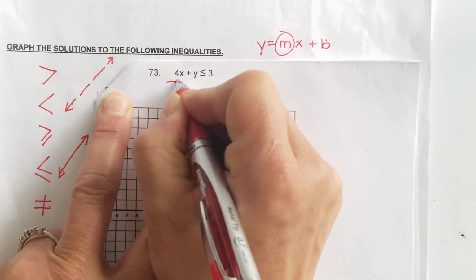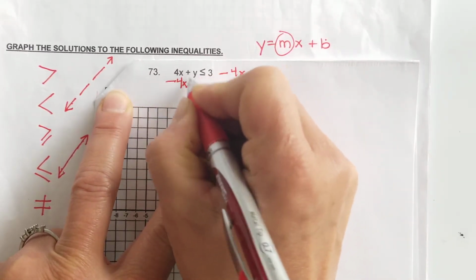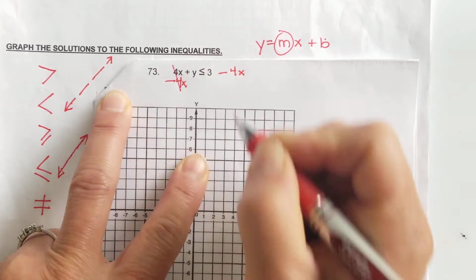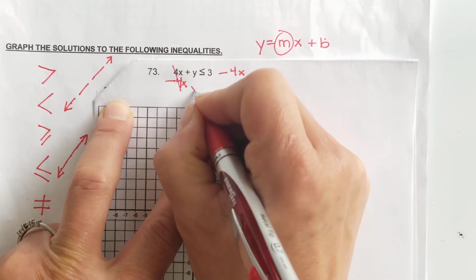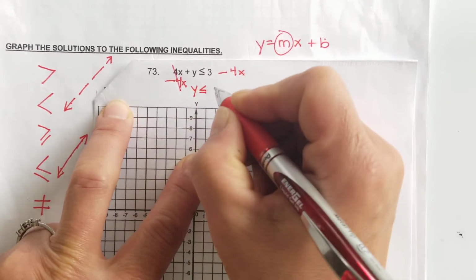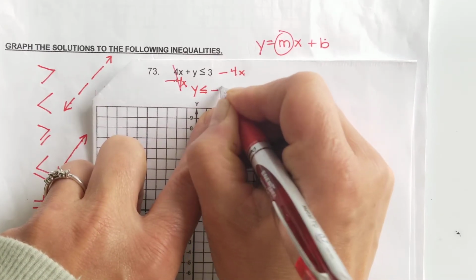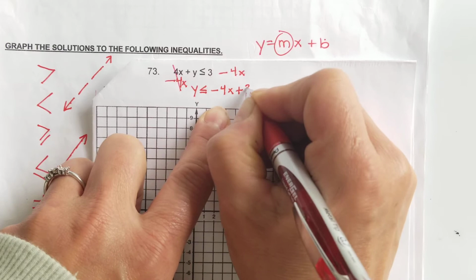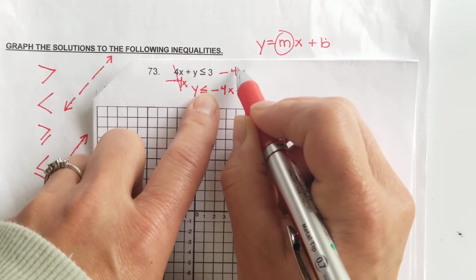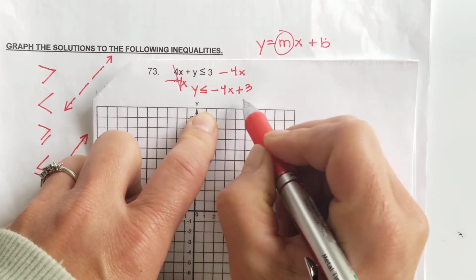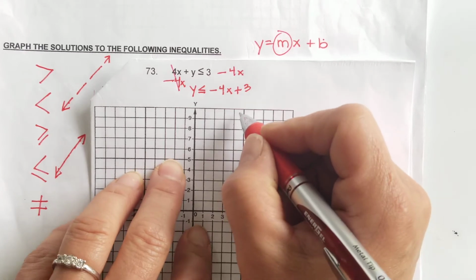So I'm going to subtract 4x from each side to get my y all by itself on the left side. Those cancel out, the 4x and the negative 4x, and I'm left with y is less than or equal to, I'm going to switch up these two numbers, negative 4x plus 3. I can do that, just switch the 3 onto this side and the negative 4x to that side by the commutative property of addition.